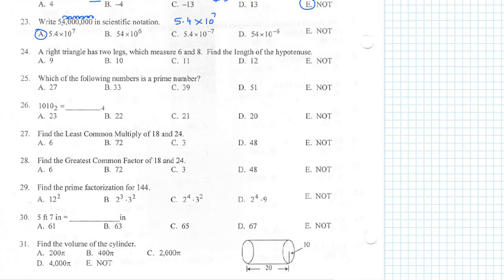Question 24. A right triangle has two legs which measure 6 and 8. Find the length of the hypotenuse. So that means the triangle has two legs measuring 6 and 8, and we need to find h. So this is a Pythagorean triplet. h is equal to 10 in this case.